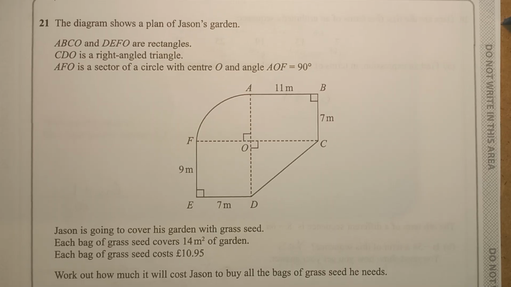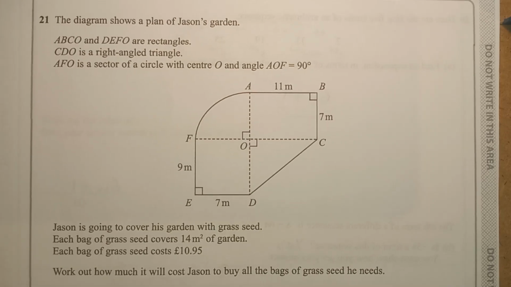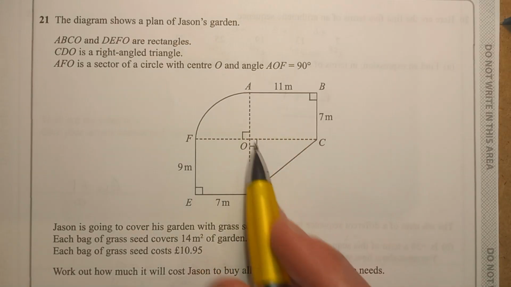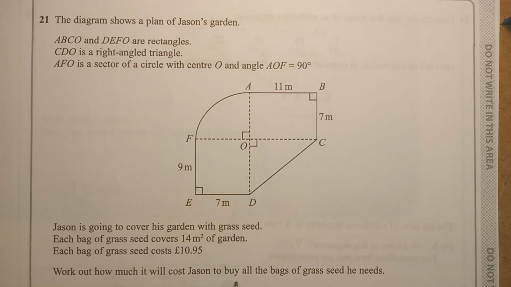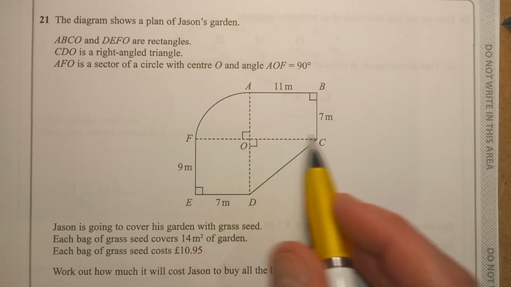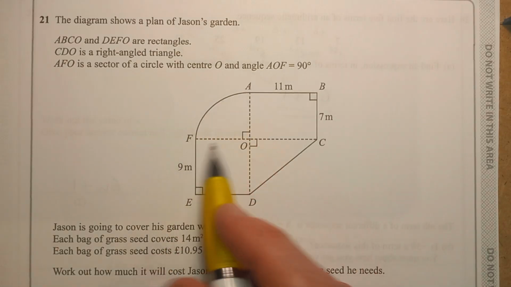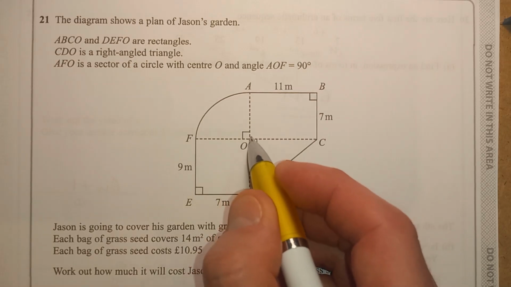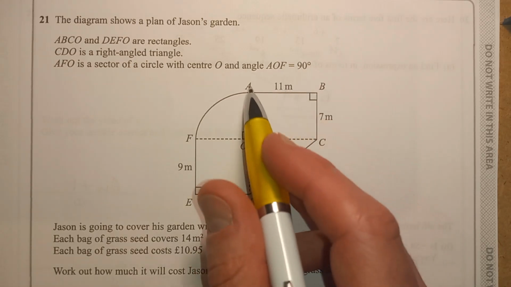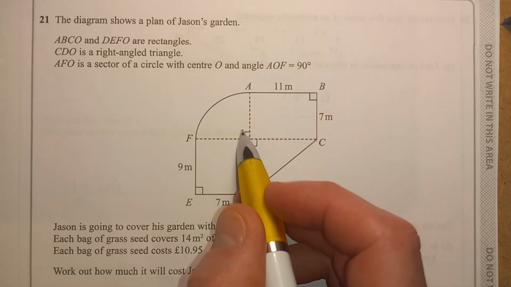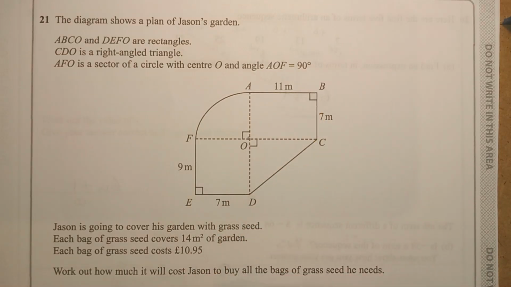Question 21. The diagram shows a plan of Jason's garden. ABCO and DEFO are rectangles. CDO is a right angle triangle. Okay. And AFO is a sector of a circle with centre O, and angle AOF equals 90 degrees. So we've got a right angle here as well. Okay. And we've got some measurements on here.